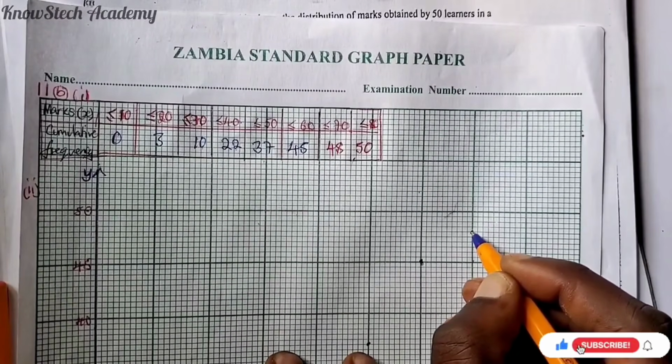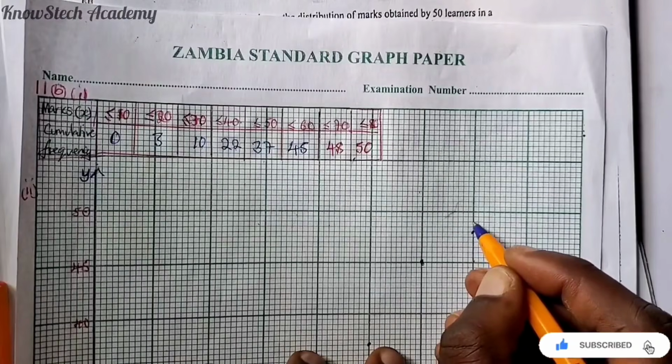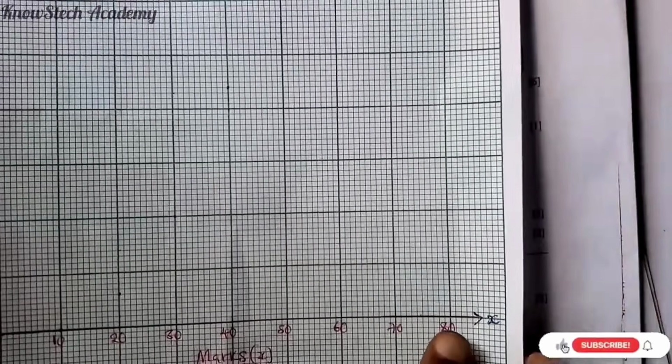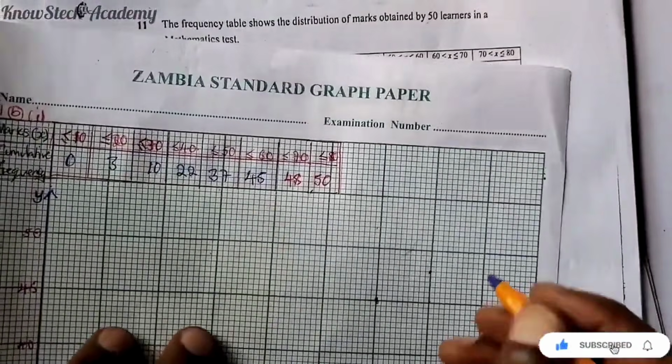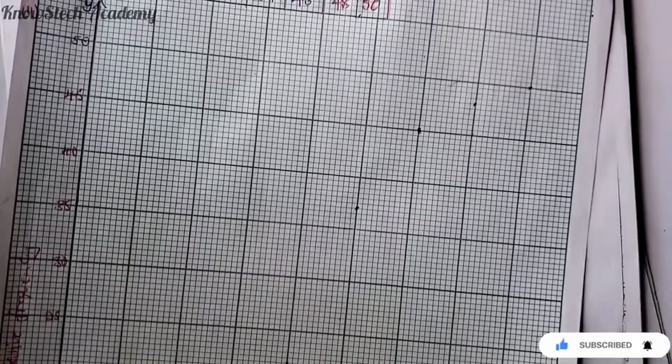Let's prove it's going to be 50 when we continue: 49, 50. So this is 48. The last coordinate is 80, 50. 80 here, then we go straight to where 50 is. So 80, 50 is here. So these are the points.